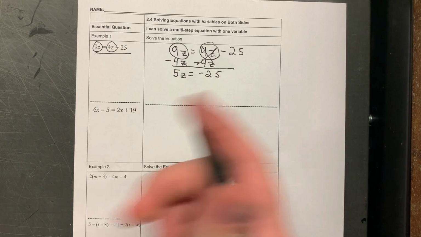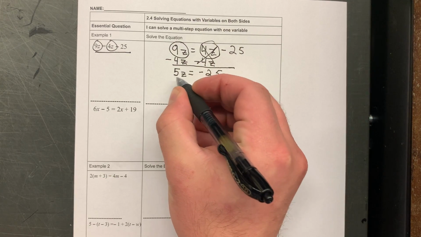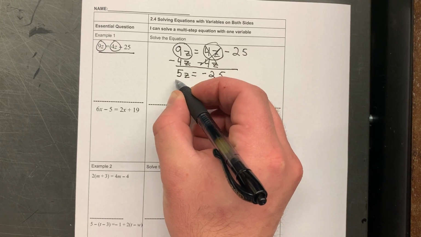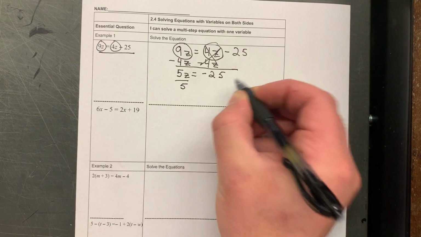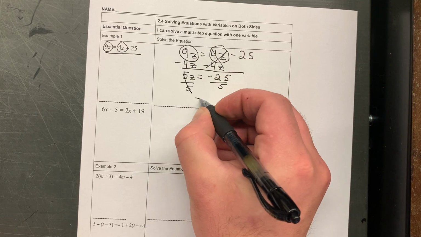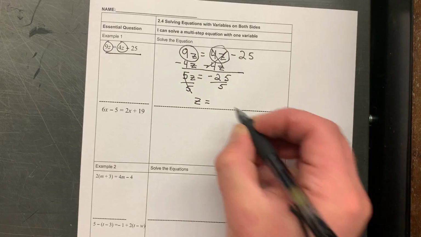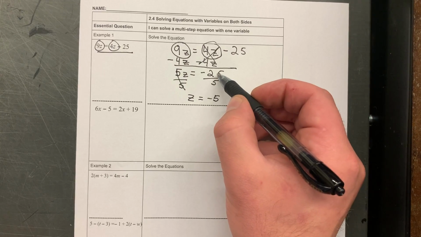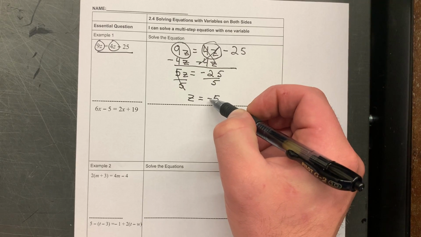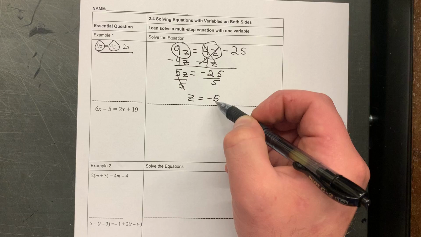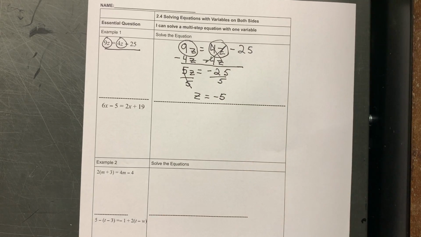All I need to do now is just divide by 5 on both sides because I have 5 times z. I have to do the opposite operation always. So instead of multiplying, I'm going to divide by 5. These cancel out. I'm left with z equals negative 5. I have a negative divided by a positive, so I know I'm going to have a negative. 25 divided by 5 gives me 5. So I have negative 5 as my answer.